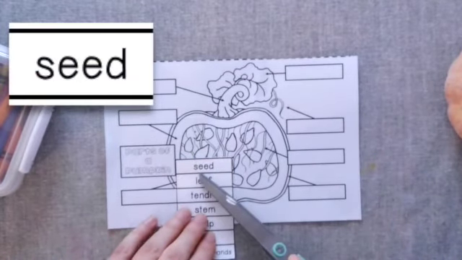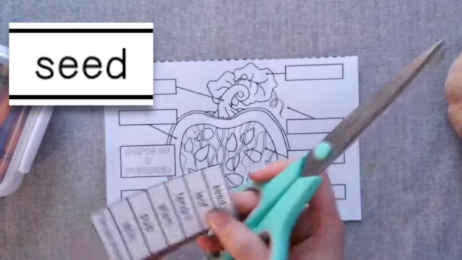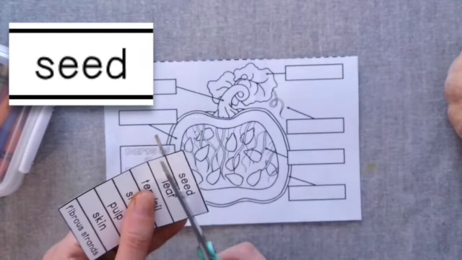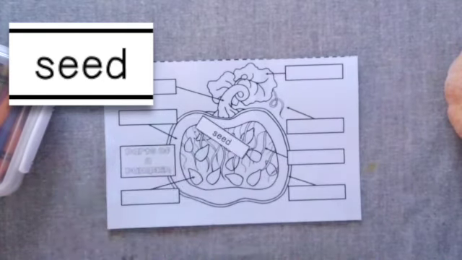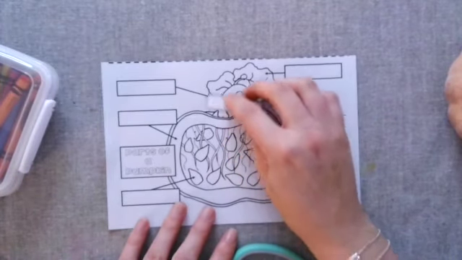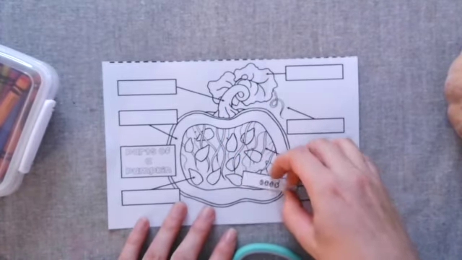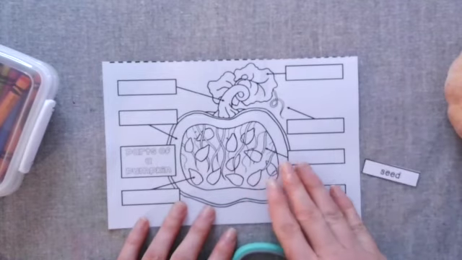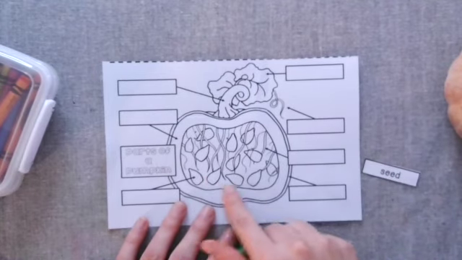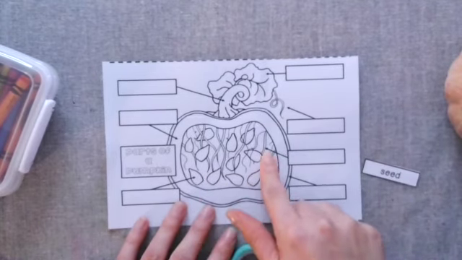So my first word that I'm going to do is seed. I'm going to cut it off, so I'm going to just cut straight across this line. And my first word is seed. So I need to look for where my seeds would be. We know the seeds are in the inside of the pumpkin. So we're going to look for the arrows that are on the insides.